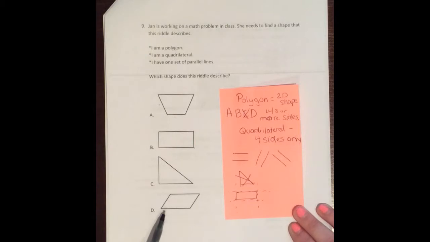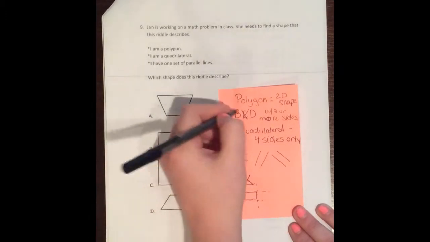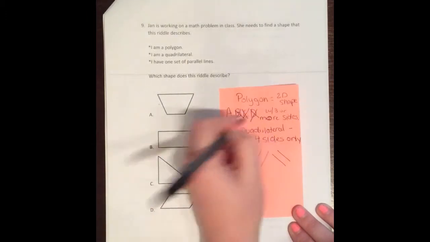And then this parallelogram, that is a shape known for having 2 sets of parallel lines. That's the definition of parallelogram, a shape with 2 sets of parallel lines. So I know that it's not D. So I've eliminated B, and I know it's not D. And again, students can draw these dotted lines on their paper to show their work, okay?